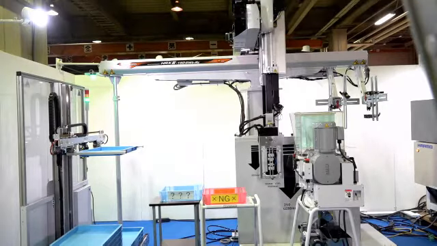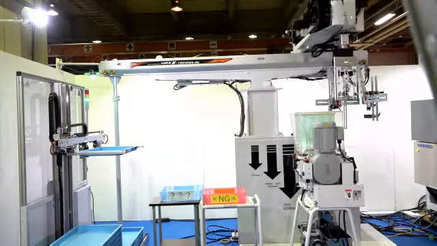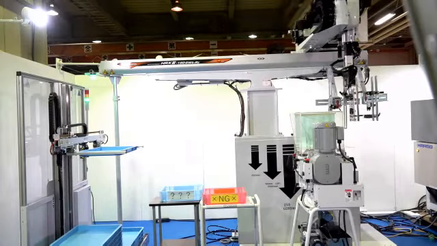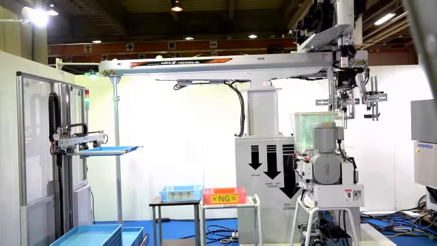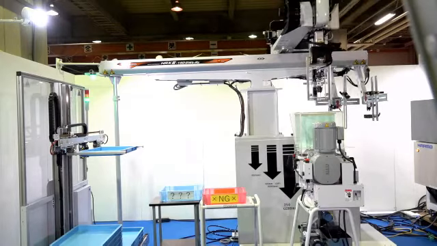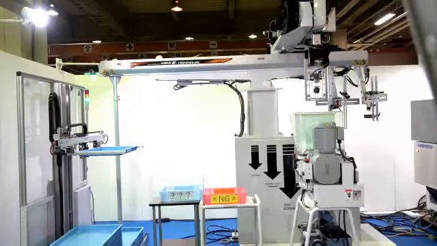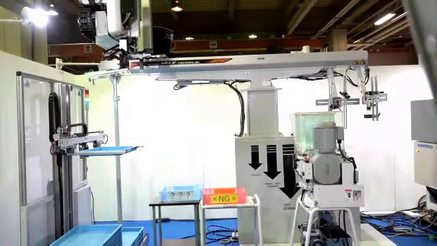So after this cycle, okay, let's see. So now the robot is recognizing it is working okay. So the robot is going to the box filling system.